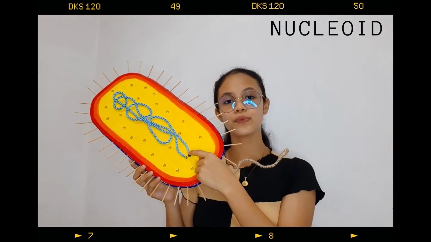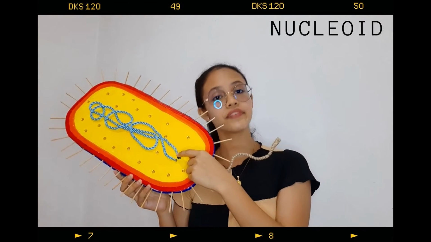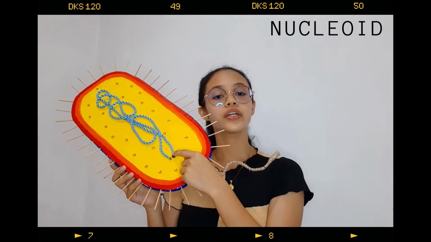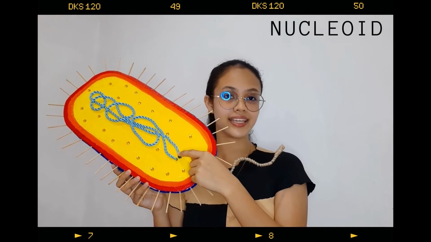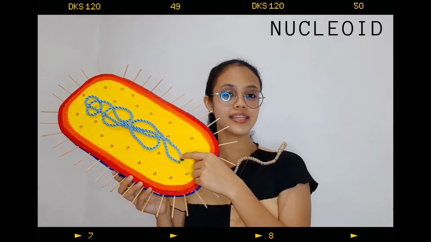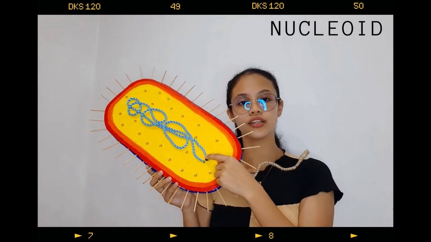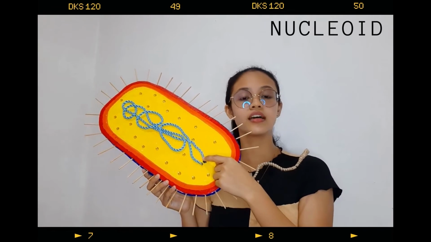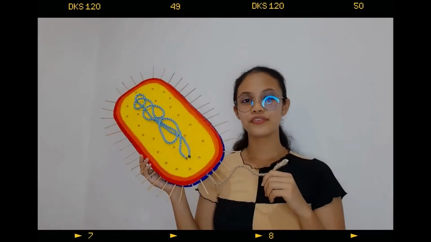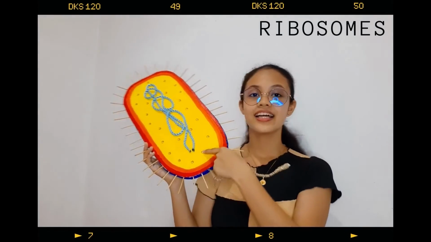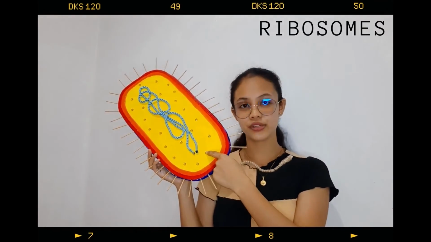Nucleoid. This blue rope is the nucleoid. It is a region of cytoplasm where the chromosomal DNA is located. Most bacteria have a single, circular chromosome that is responsible for replication, although a few species do have two or more. Ribosomes. These yellow beads are ribosomes.